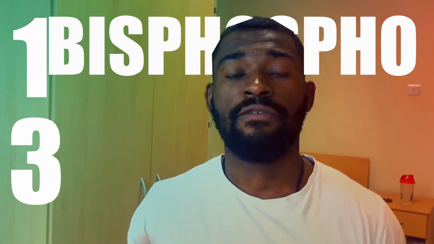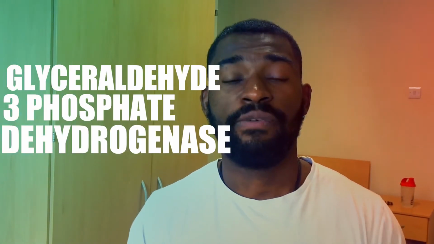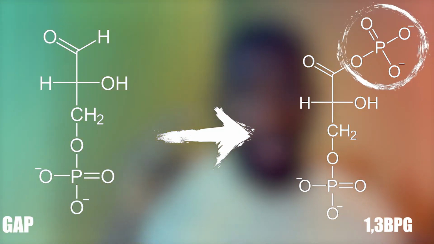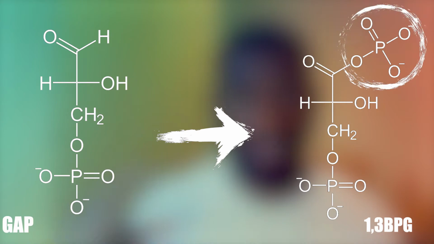From GAP, we produce 1,3-bisphosphoglycerate, catalyzed by glycerate 3-phosphate dehydrogenase. Now, this reaction is interesting as it allows the production of our first ATP. Not directly, just remember that we've trapped a phosphoryl group in the 1,3-bisphosphoglycerate.